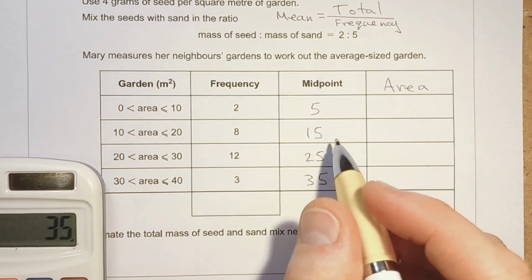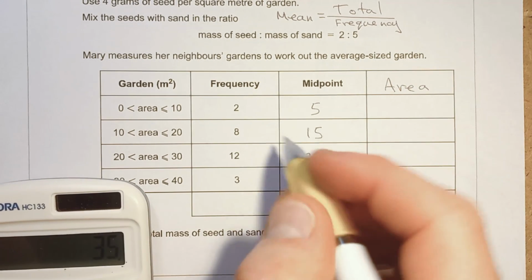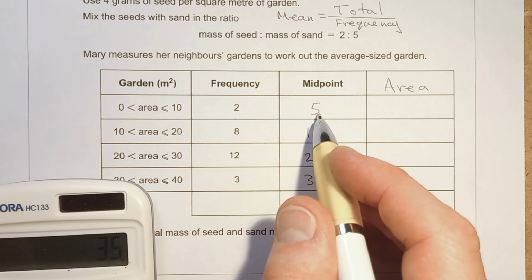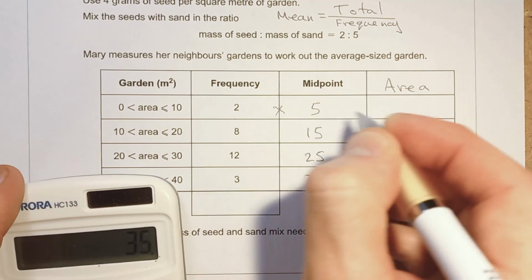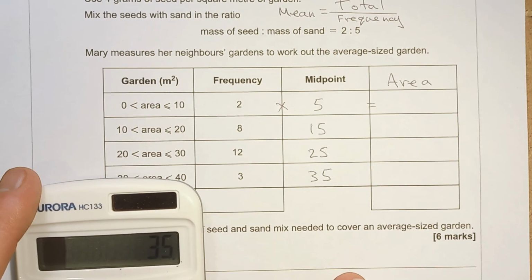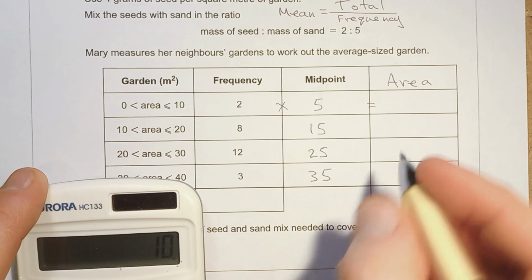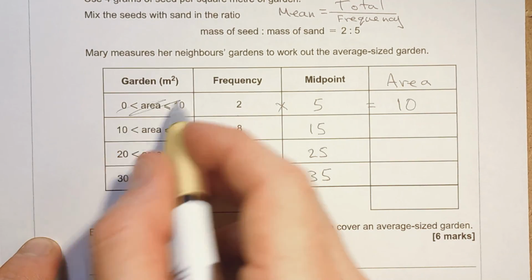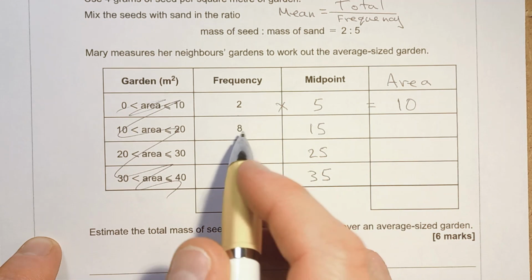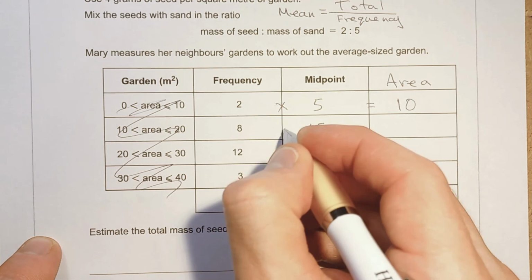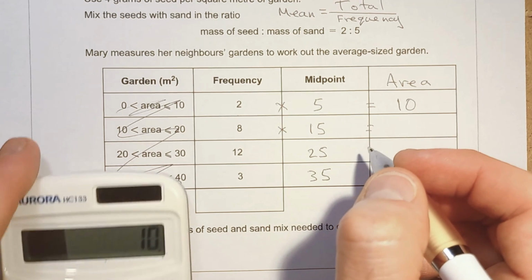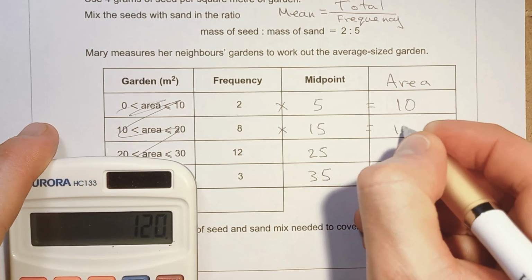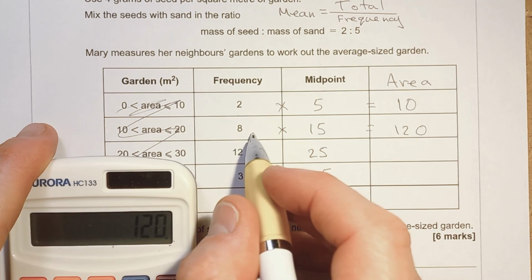Okay, so there's 2 gardens. Each of them have got 5 meters squared of area. So we want 2 times 5, which gives us 10. Okay. Now we've got this midpoint, we're not interested in these. So all we're using is the number of gardens and the midpoint. So we're going to want to do 8 times 15. So this is telling us the total area of these 8 gardens.